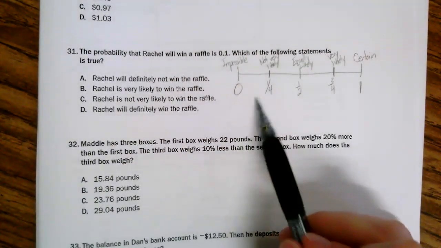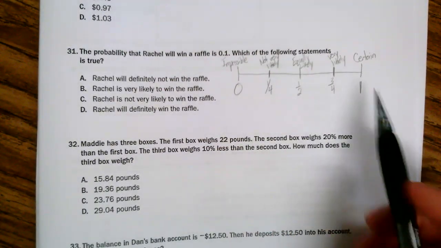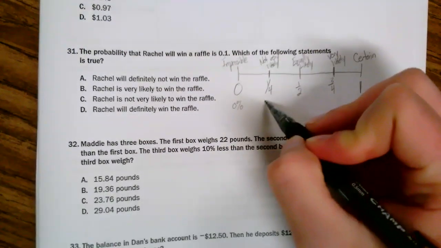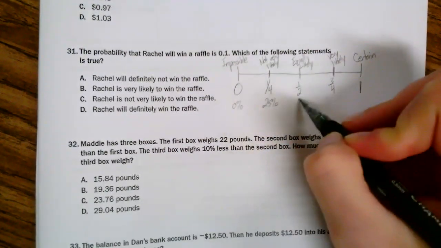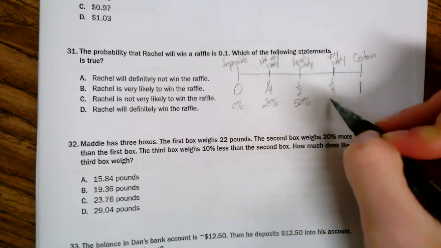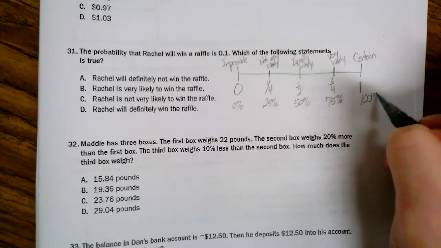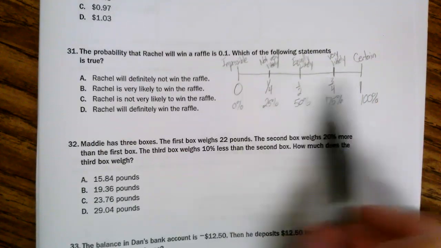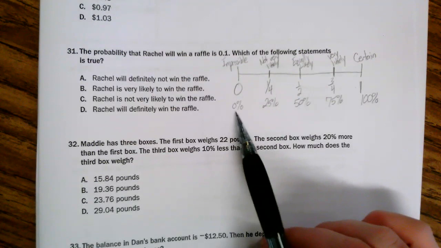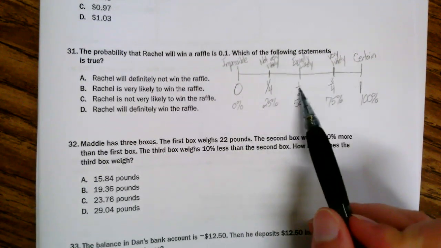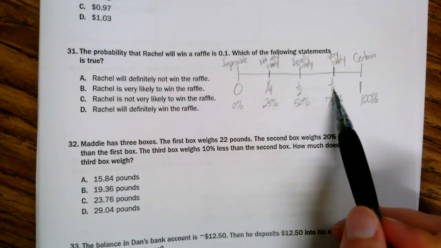Okay, so we can do these as fractions, and we can also do these as percents. 0%, 25%, 50%, 3/4 is 75%, and then 1 whole would be 100%. Okay, so we can represent it as a fraction. We can do it as percents. We can even do it as a decimal, 25 hundredths, 5/10, or 50 hundredths, and 75 hundredths.